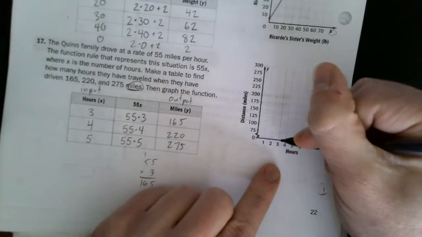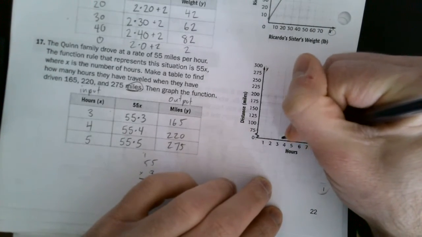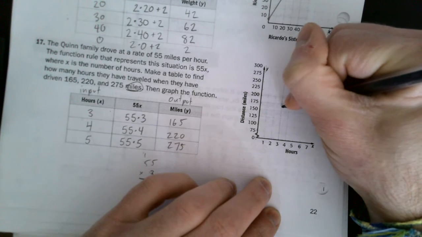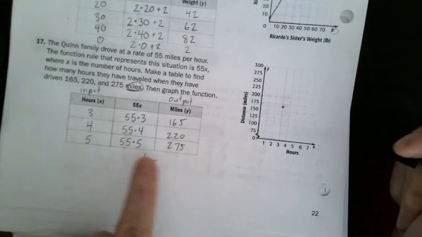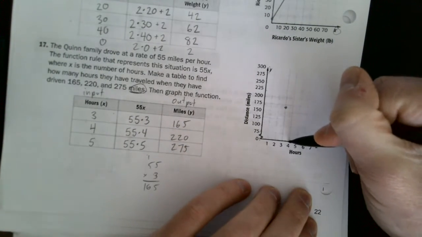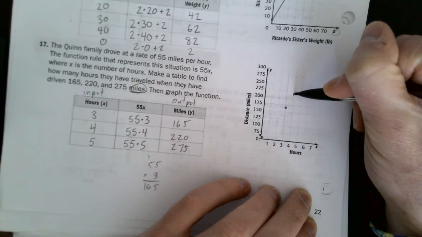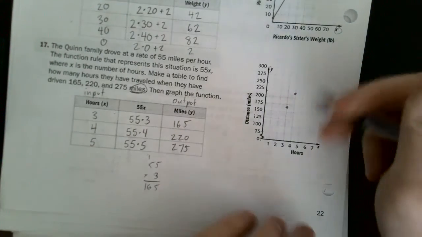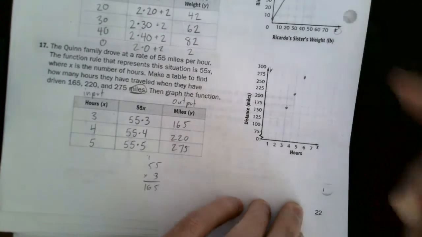All right, so 3 hours, 165 miles. This is a little tough because they count up by 25. So 3 hours, 165 is going to be closer to 175, like right there. And again, we can tell if we're right if it makes a diagonal line at the end. 4 hours, 220. That's going to be closer to 225. Okay. And then 5 would be 275. There's 5. Oh, 275 is right there, right on the money.